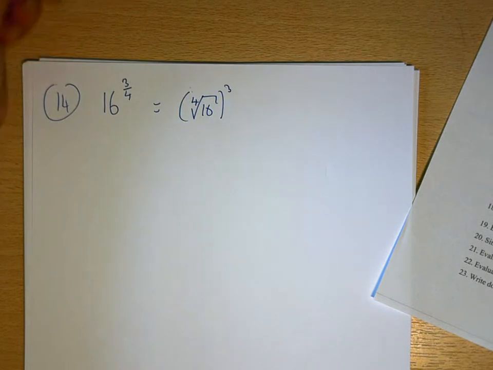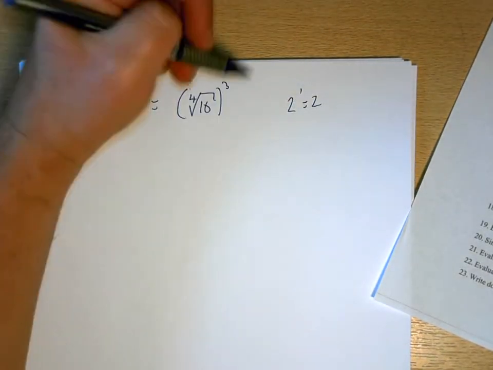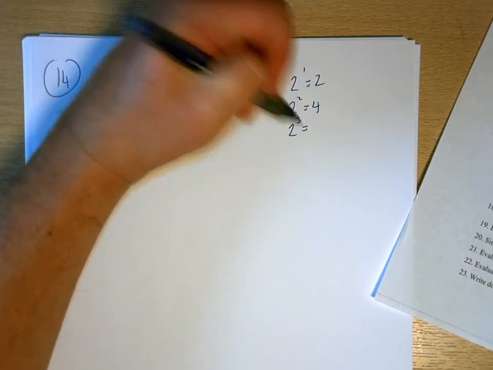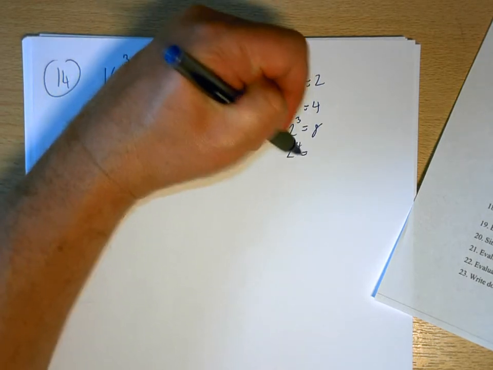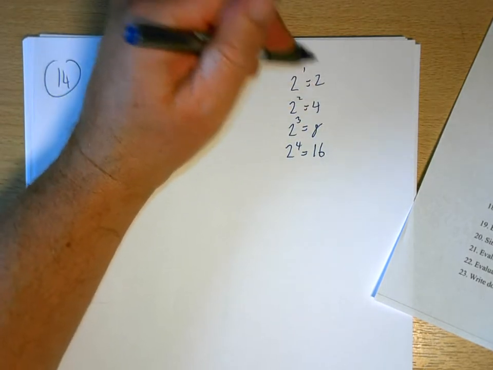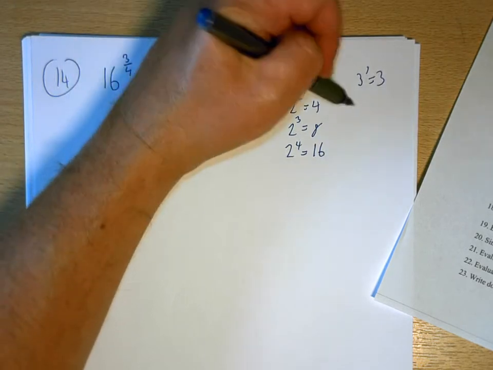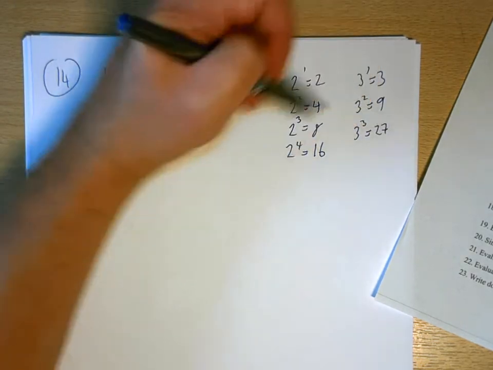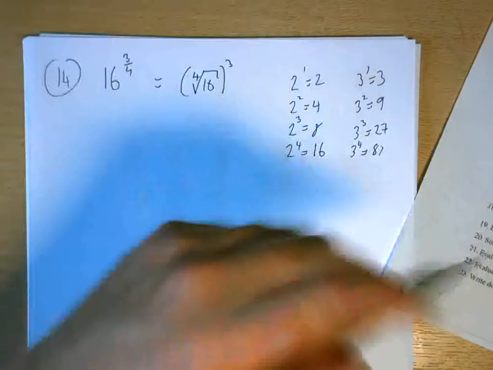So if we go through those, 2 to the power of 1 is 2, 2 squared is 4, 2 cubed is 2 times 2 times 2, which is 8, 2 to the power of 4 is 8 times 2, which is 16. You should know those. Similarly with 3, 3 to the power of 1 is 3, 3 squared is 9, 3 cubed is 27. You're unlikely to need 3 to the power of 4, but it's 81. So you should know those relationships.